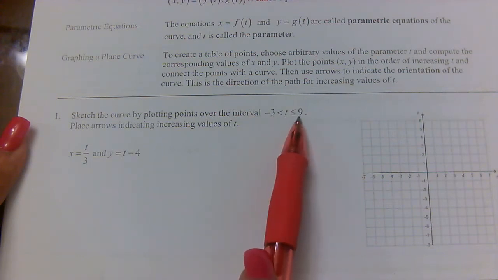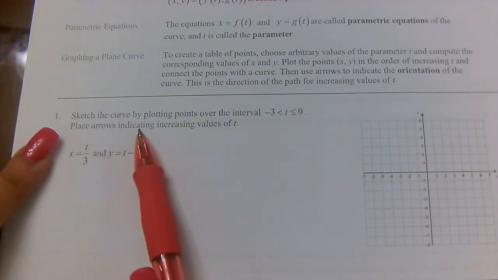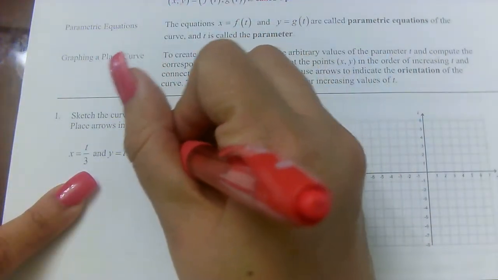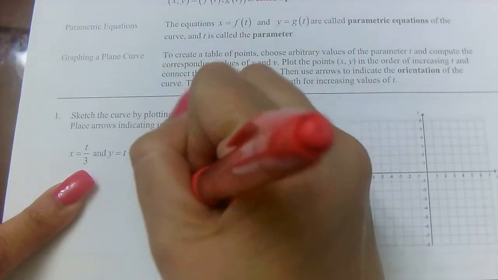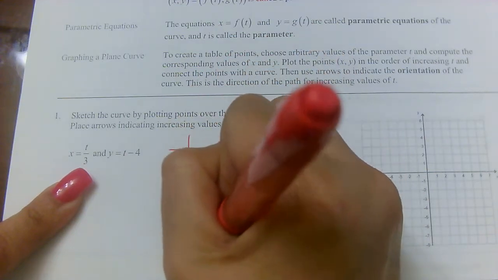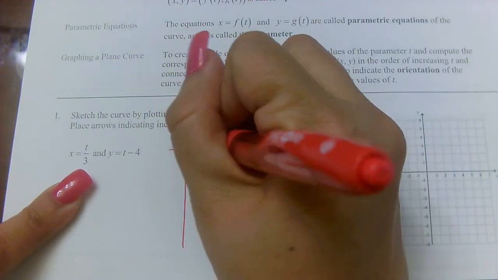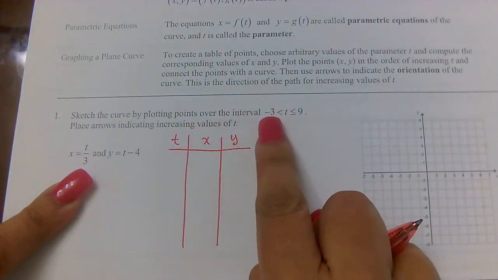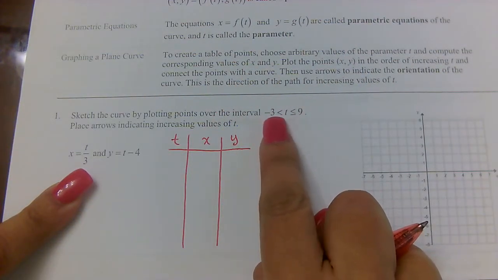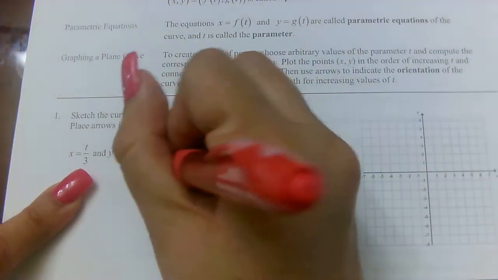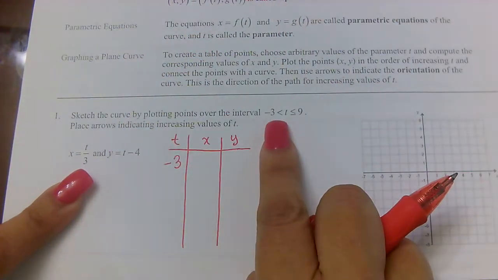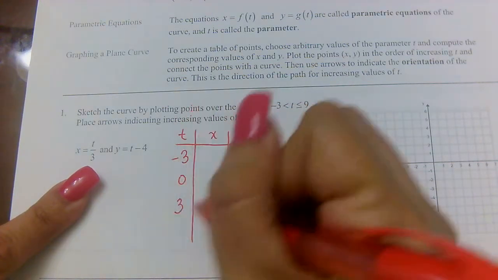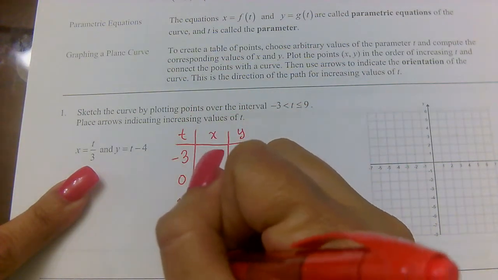So here's our interval of t. Place the arrows indicating the increasing values of t. So let's go ahead and do this. I'm going to do this by just graphing a table, and we're going to have a t, an x, and a y. So our t is going to be identified by our interval. We're going to start at -3, and I'm going to do intervals of 3. So I'm going to do -3, 0, 3, 6, and 9.